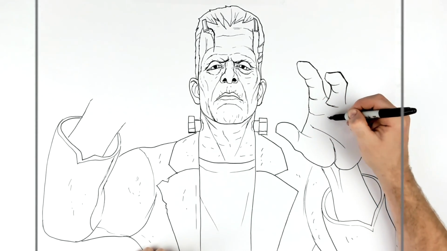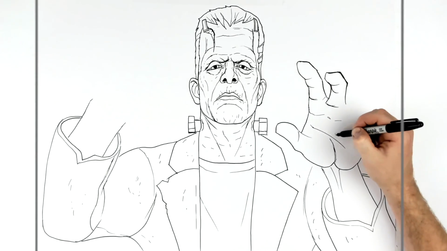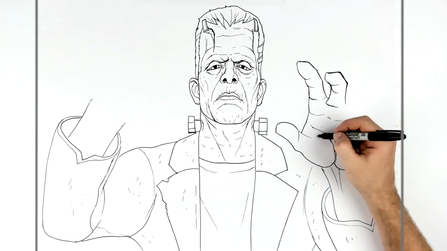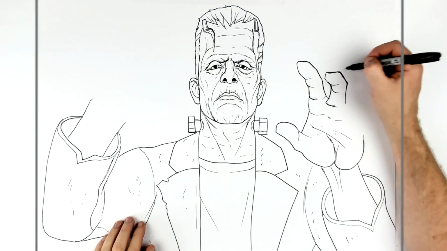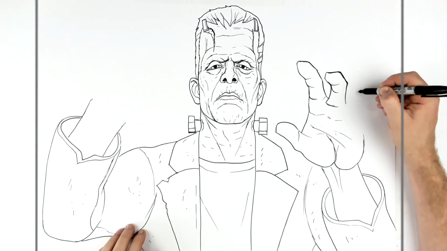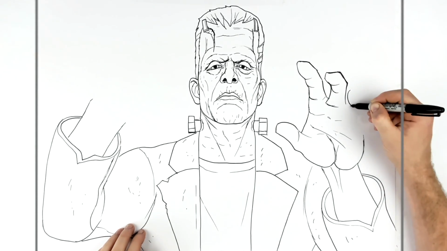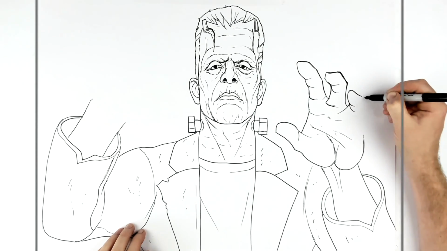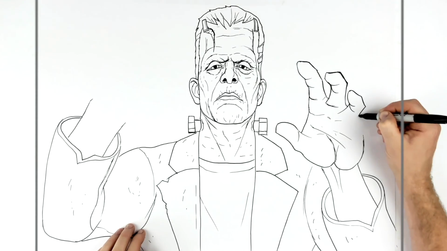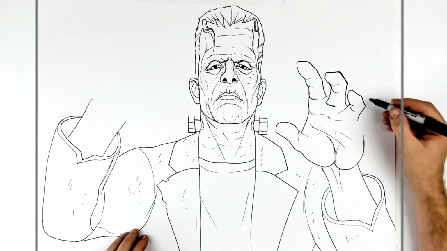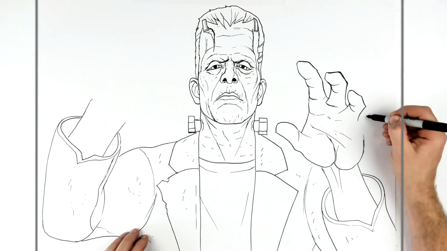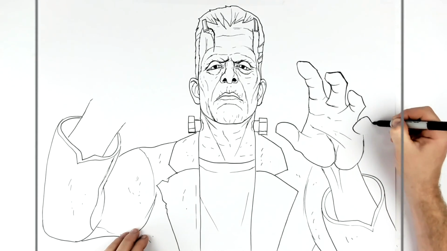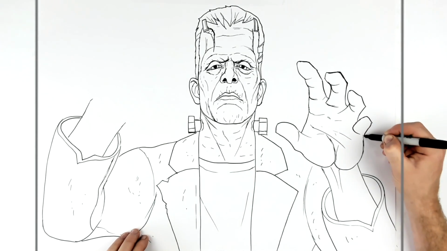A couple more hand wrinkle lines. Right, and then this finger, so we go round, 2, 3, then the tip of the finger, 1, 2, 3, and then this one's bent down, just around here, back of the knuckle, and then it goes down and joins the back of the hand here.